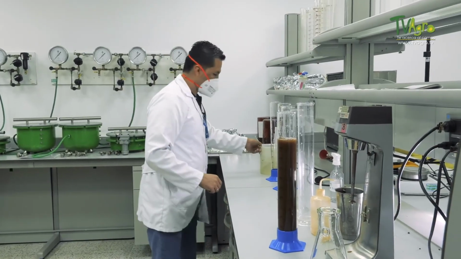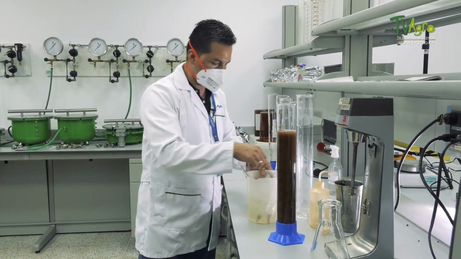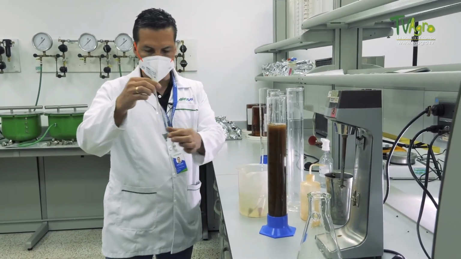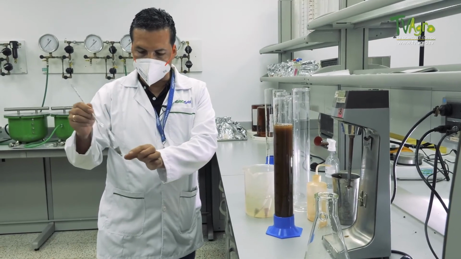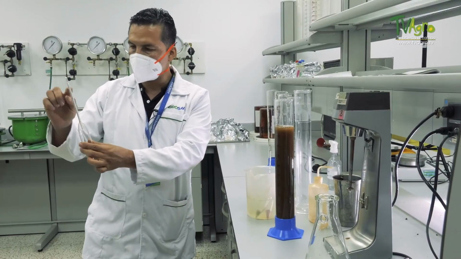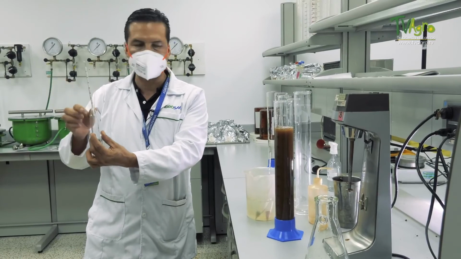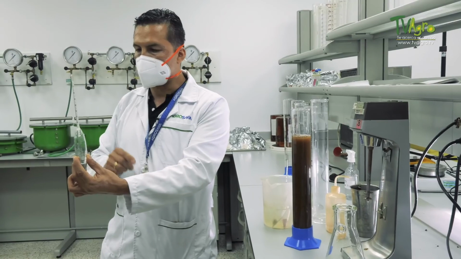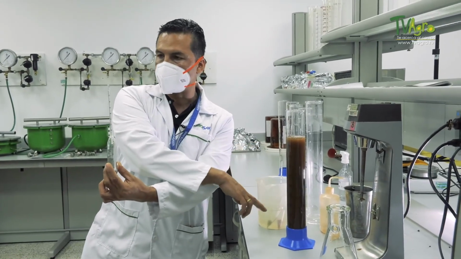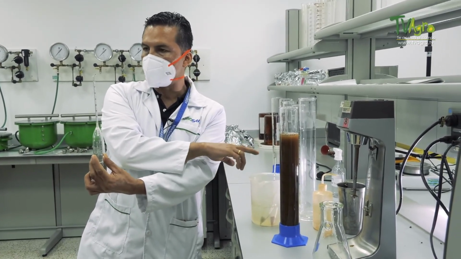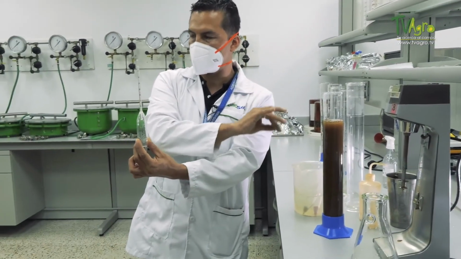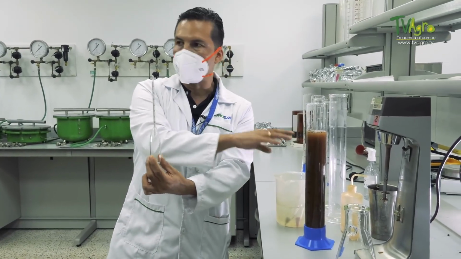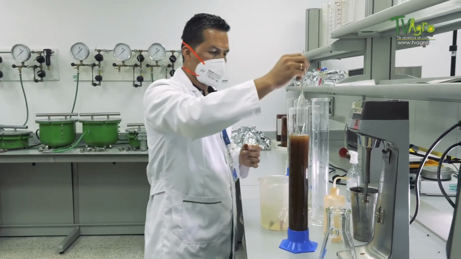The total volume is 1 liter of water, and once the volume is completed, then we have a hydrometer, which is a measuring device that has a lead at the tip and a scale, right? It will give us the density of the water as all the components of the soil are decanted. The soil is composed of silts, clays, sands, and then, as they decant, the density of the water changes, and this will indicate its texture.